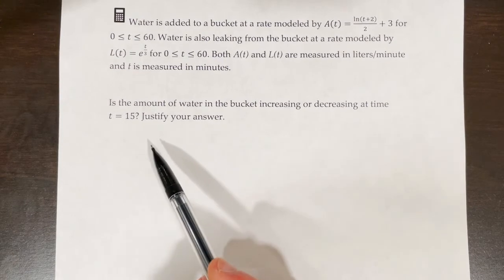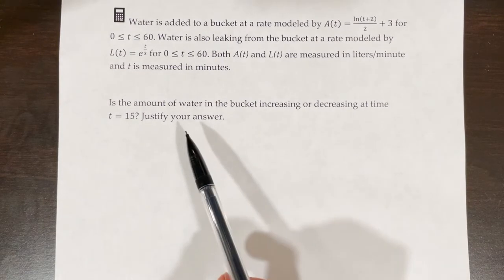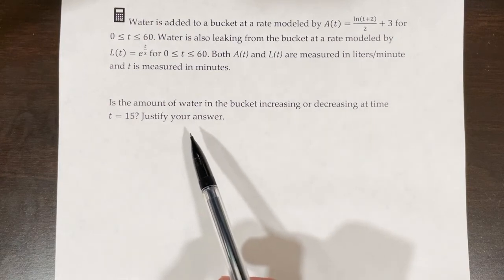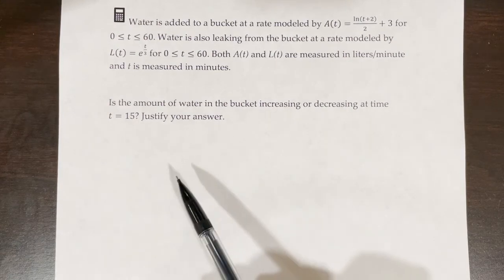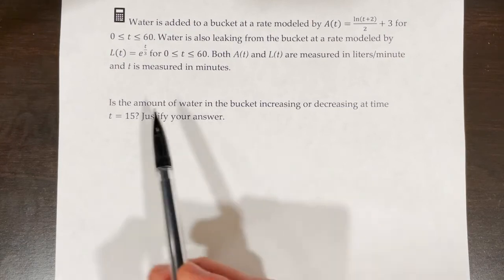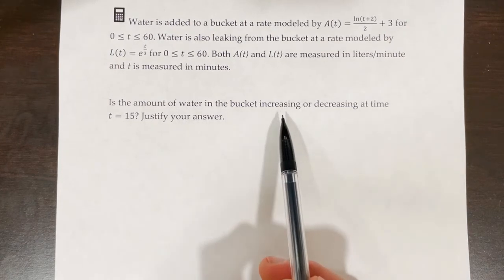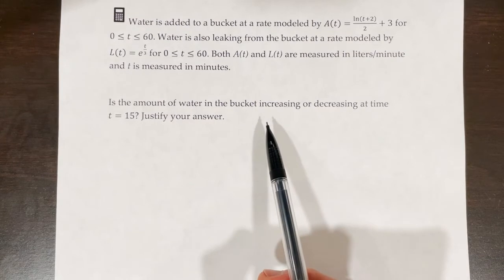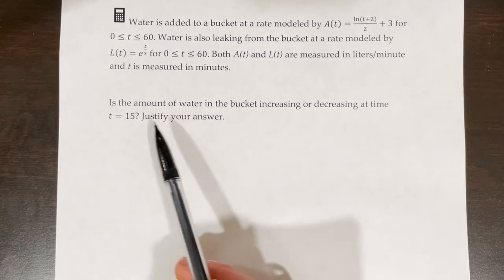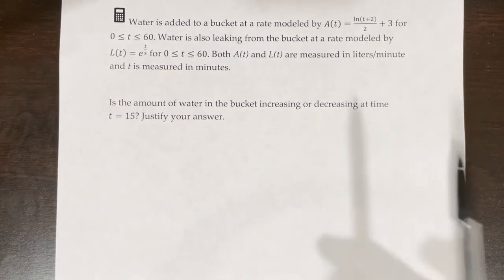So let's just think about this one logically for a moment. If the rate at which water is being added to the bucket is greater than the rate at which water is leaving the bucket, that means that the amount of water will be increasing. If the amount of water that's being added to the bucket is less than the amount that's draining out, the total amount of water would be decreasing at that time.